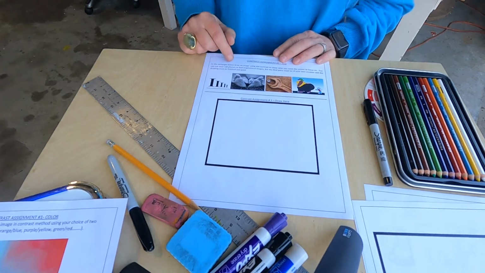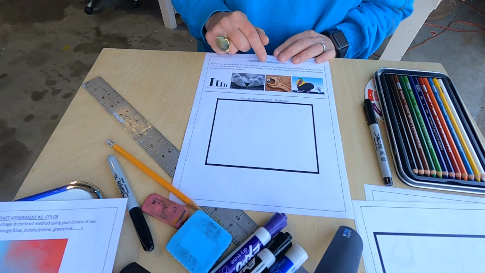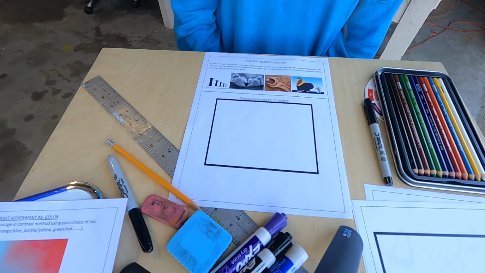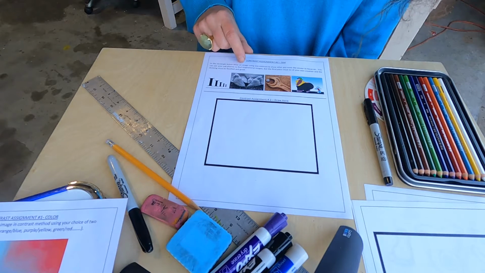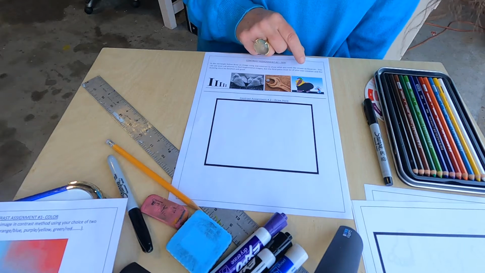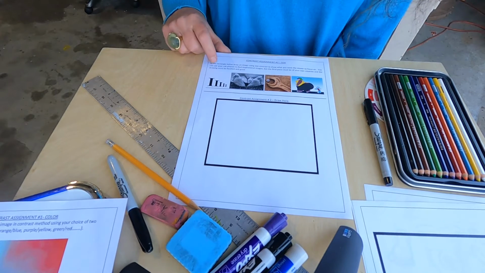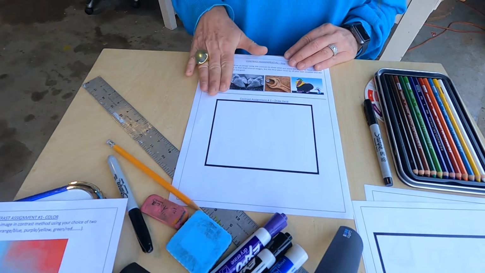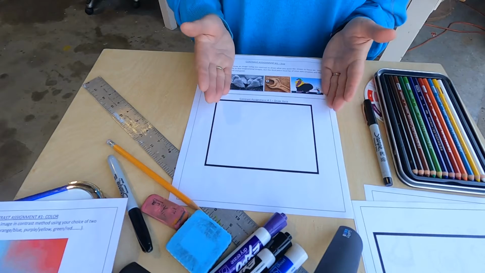So in the rectangle below, draw an image using size contrast to show what you want the viewer to focus on. You can use your cell phones to find inspirational images, but the final piece must be of your own creation, and the drawing must be finished and good. So notice this, don't do that. It needs to be a real picture.